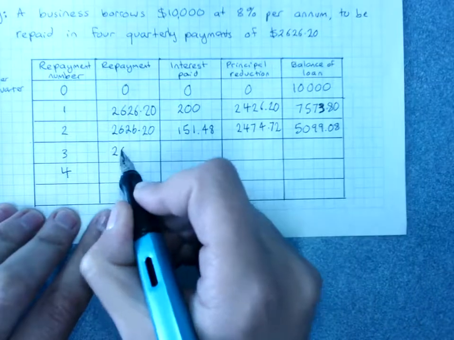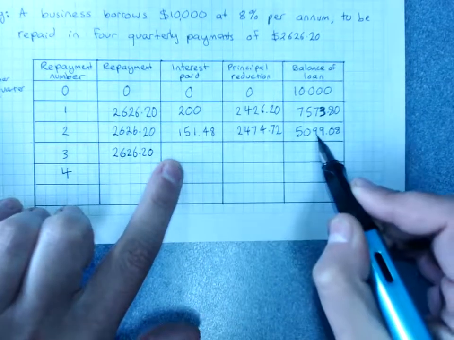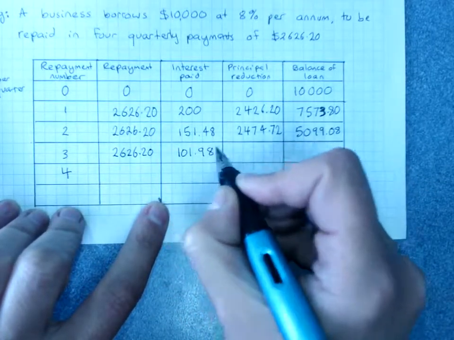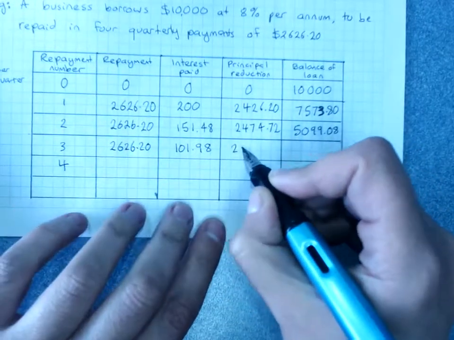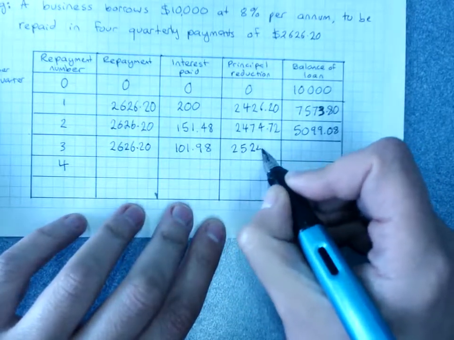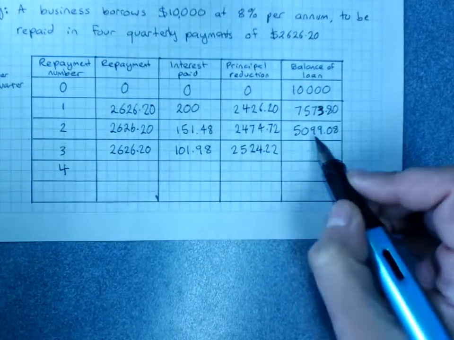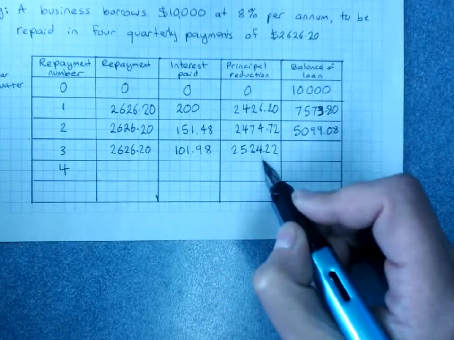So again, we'll have a payment of this much. 2% of this is $101.98. Subtract these two. And take away from the previous balance the principal reduction.